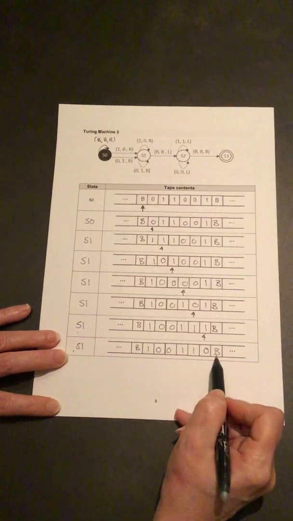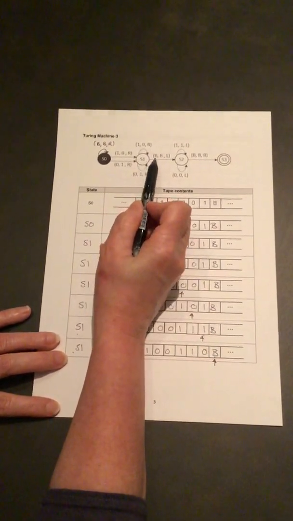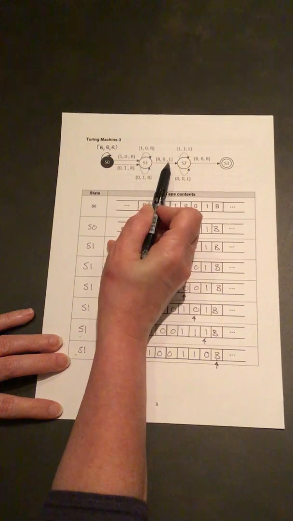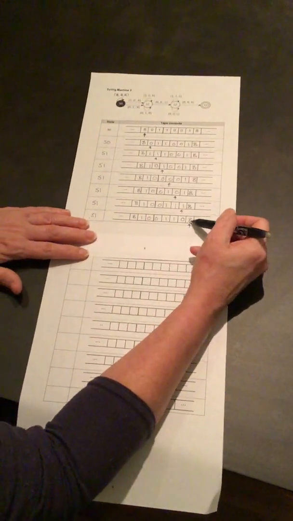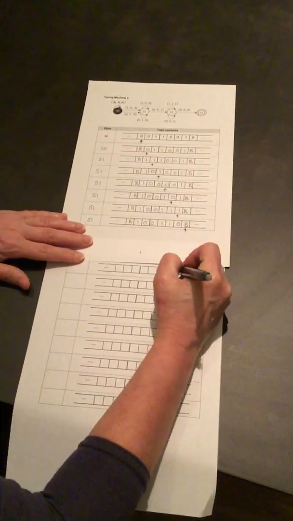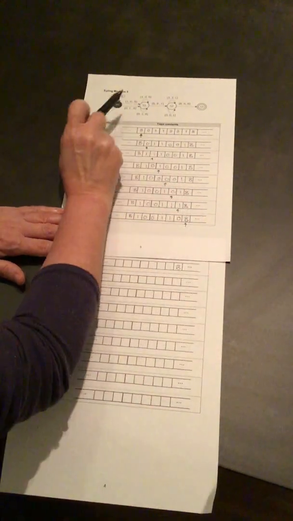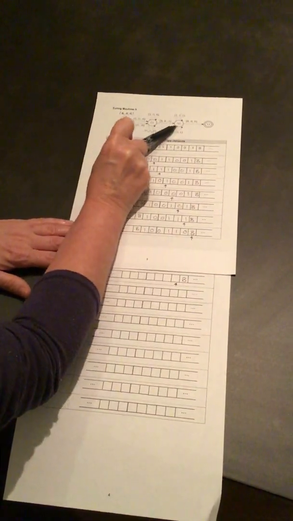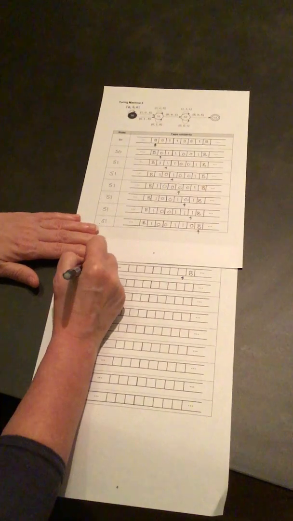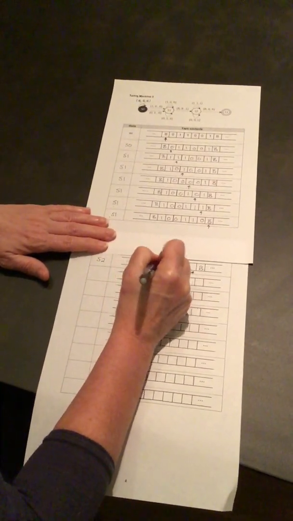State 1, reading a blank. Write a blank, move left, change your state to state 2. Just copying down the rest of the numbers.